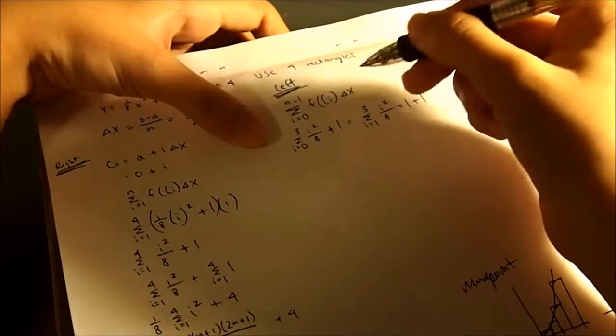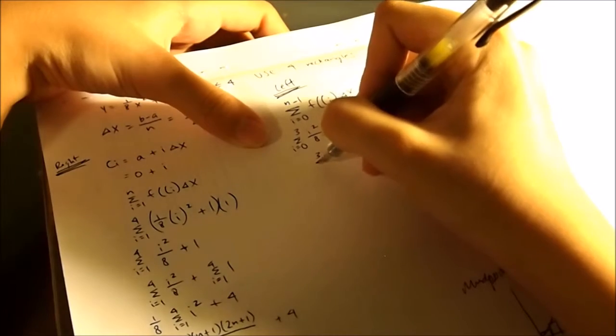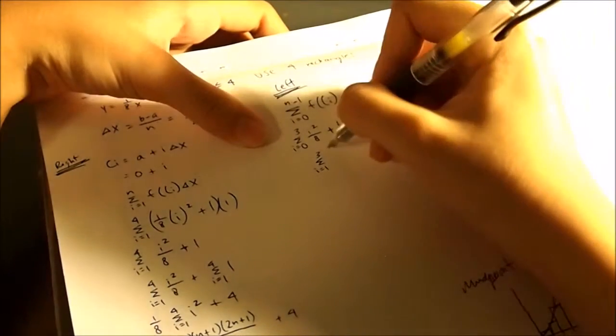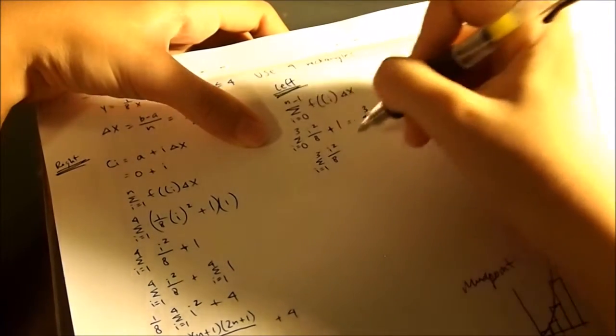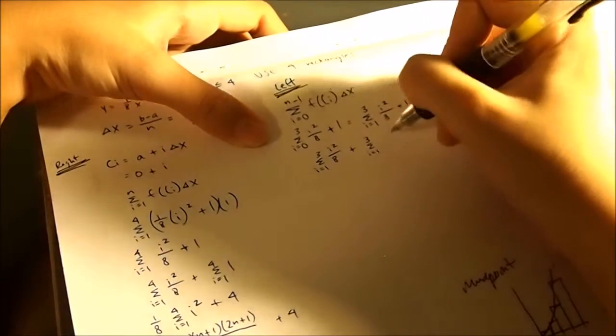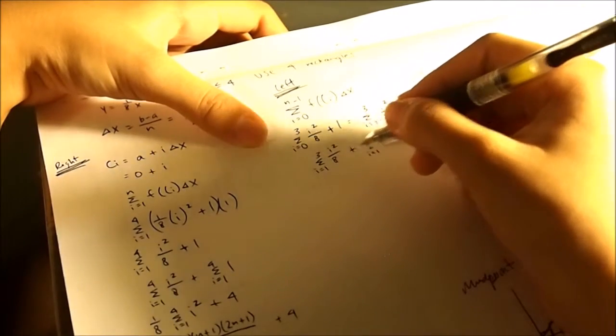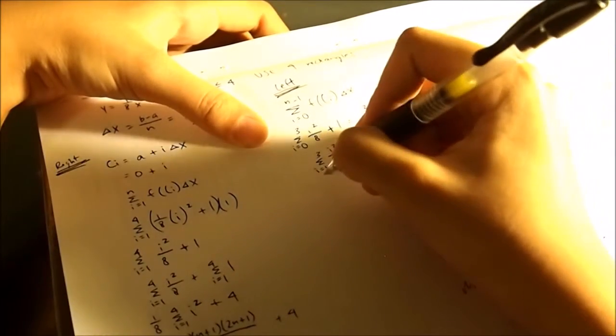So when we simplify this, we get the sum from i equals 1 to 3 of i squared over 8 plus the sum from i equals 1 to 3 of 1, and then this value here.